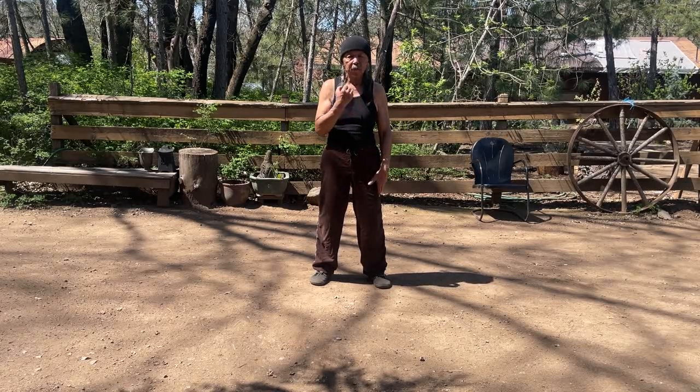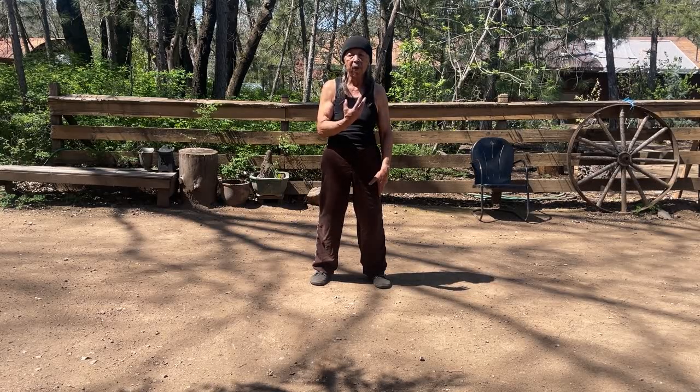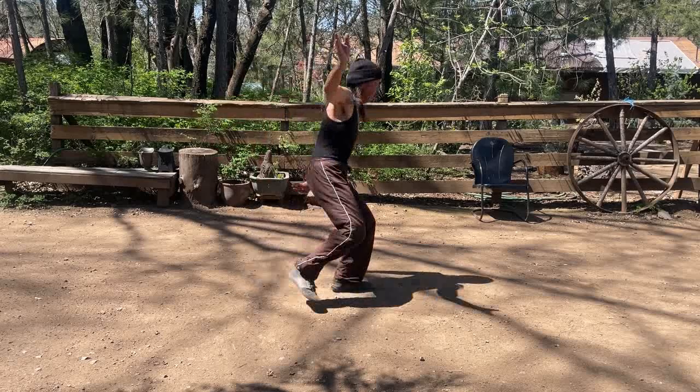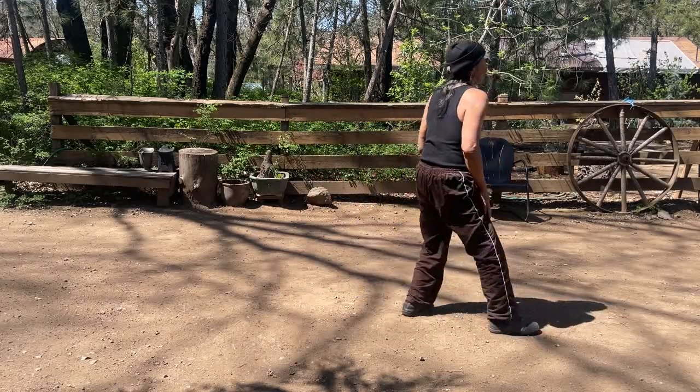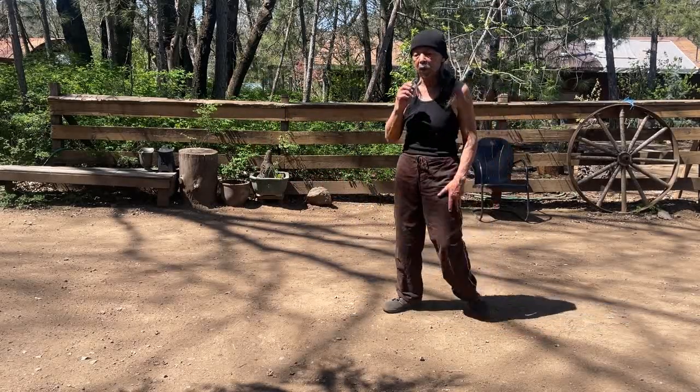And then once you get that feeling into your body, that's what you concentrate on when you're doing the dalu, the form, the feeling of that movement. It's the essence of the movement.